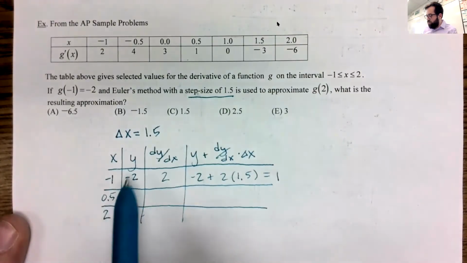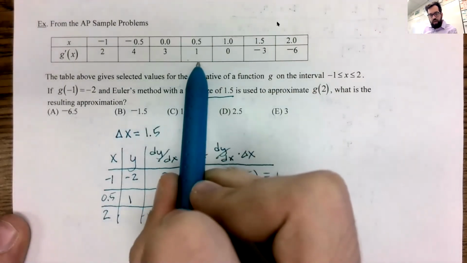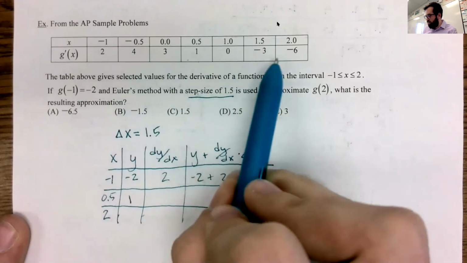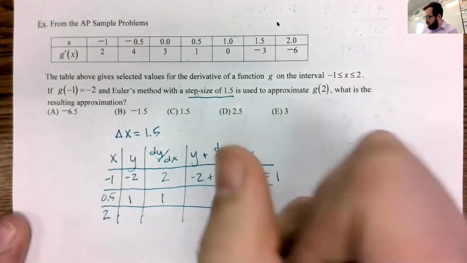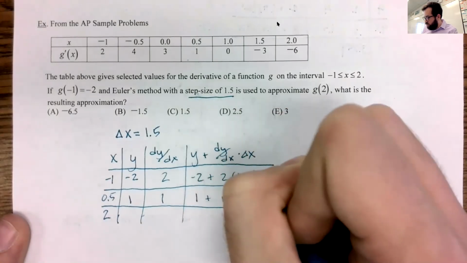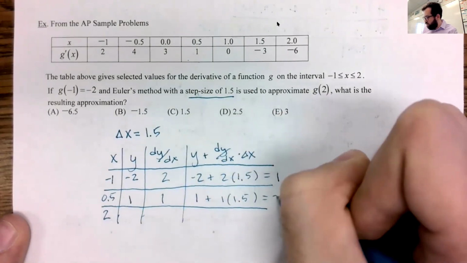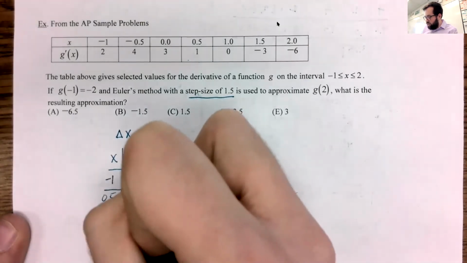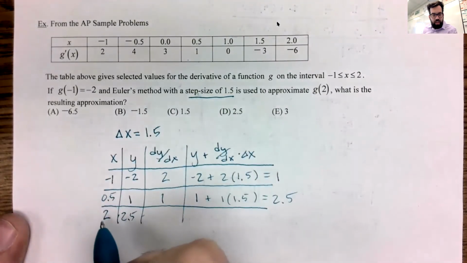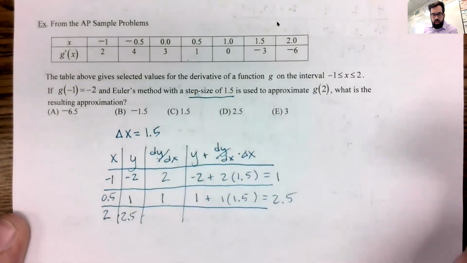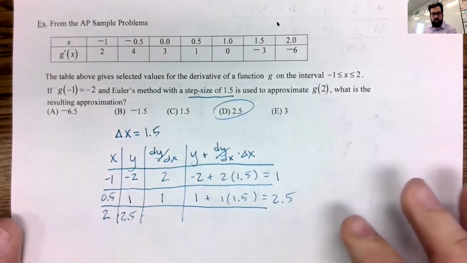When x is 0.5, we're given right off the bat that the slope is 1. We don't have to use the y value this time. We're just told the slope is 1. So we apply that. 1 plus 1 times 1.5 is going to be 2.5. And we get to 2.5, and that's the end, because we got our approximation at x equals 2, which is what we wanted. So the answer is D, 2.5.